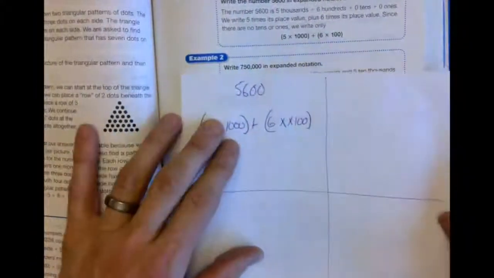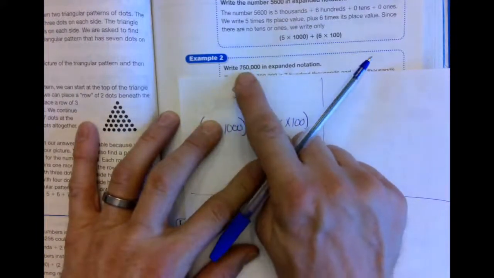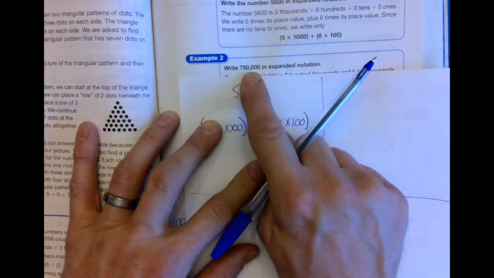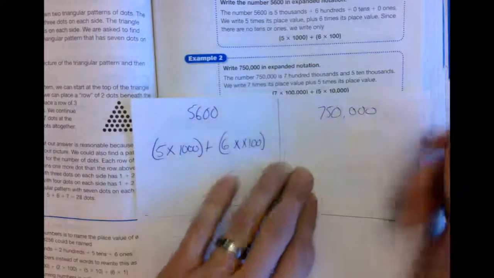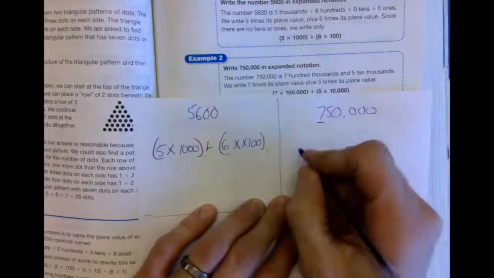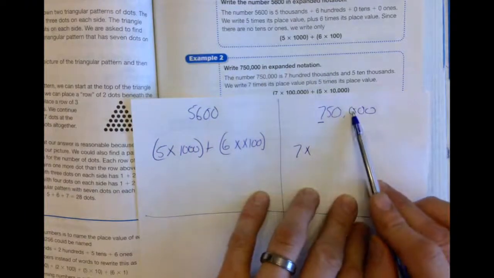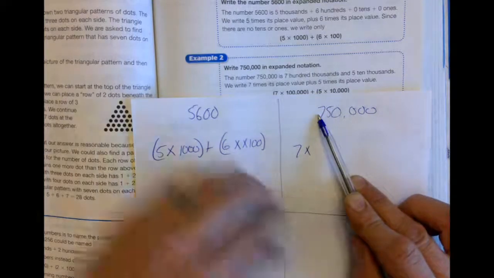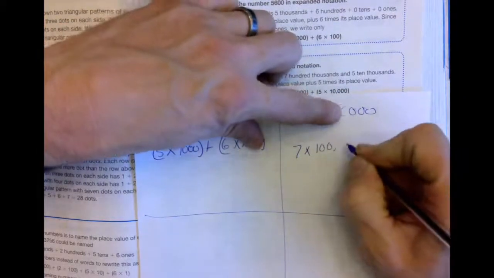Look at number 2. It says write this one in expanded notation. Now you got to read this with me. Remember that comma says thousand, so we chunk it: 750,000. So we write it down first. And now our first face is a 7. What's our first number? A 7. And now we're going to take it times its place. Ones, tens, hundreds, thousands, ten thousands, hundred thousands. So times 100,000. In other words, where the 7 was, put a 1, and every other one gets a 0.